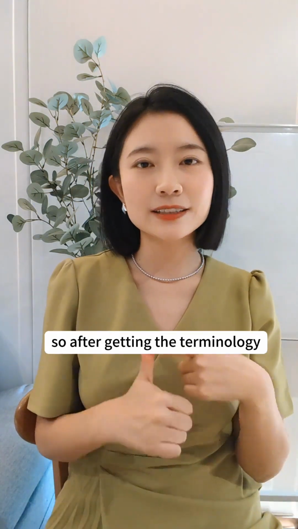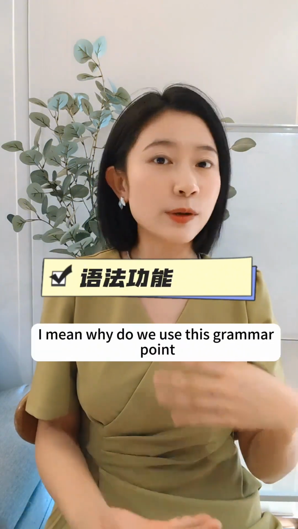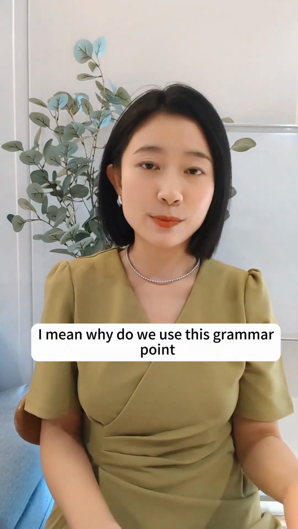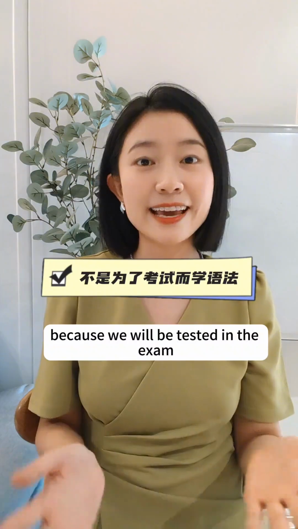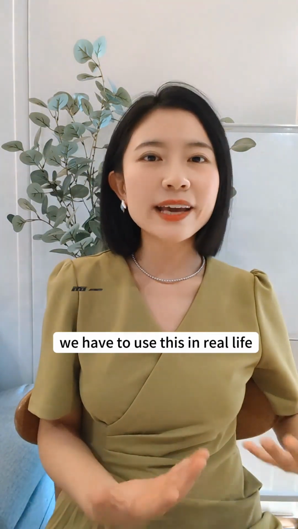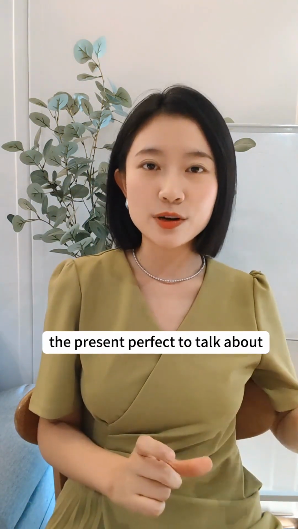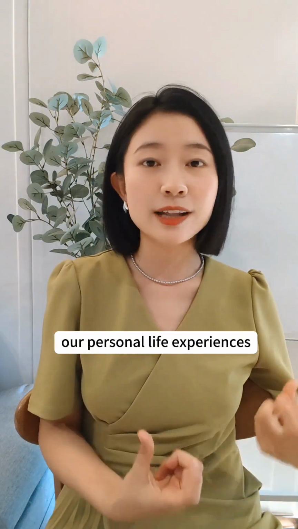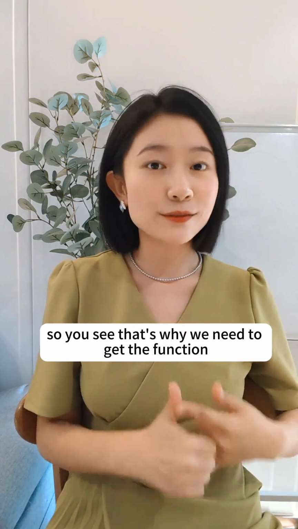So after getting the terminology, the second part is to get the function. Why do we use this grammar point? It's not like we're learning it because we will be tested in the exam. Well, it's more like we have to use this in real life because we're using the present perfect to talk about our personal life experiences. So you see, that's why we need to get the function.